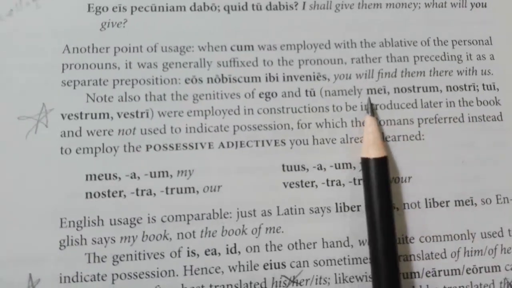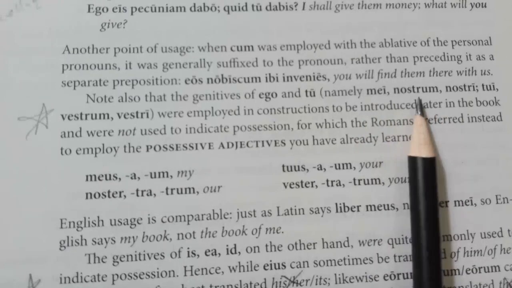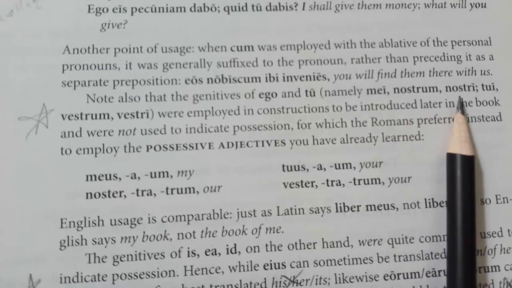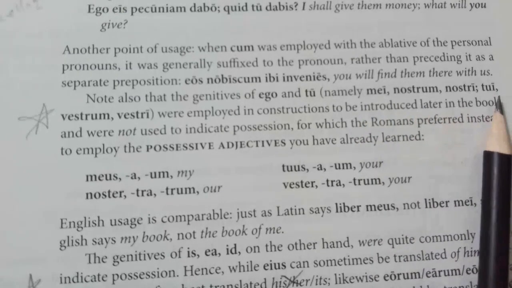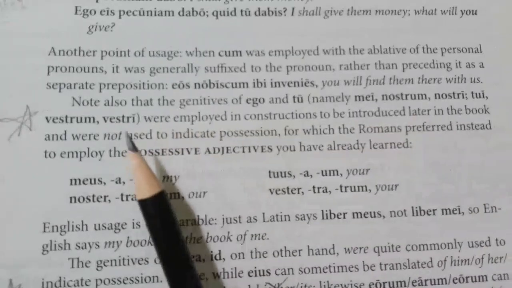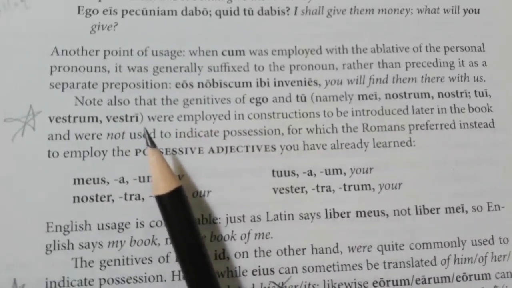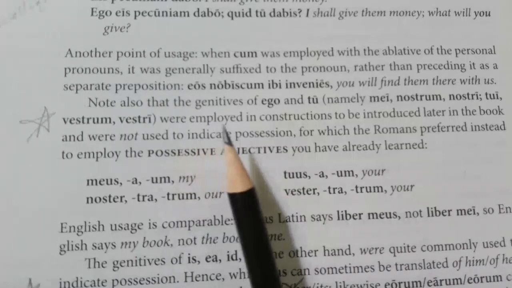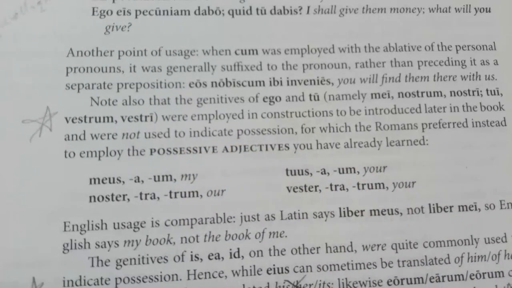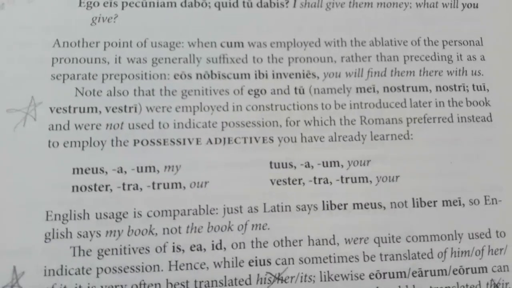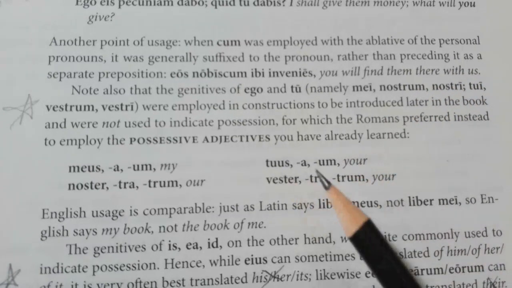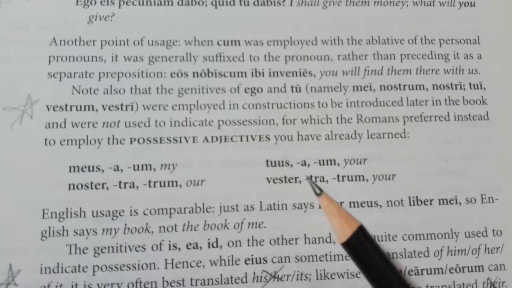So you typically use the genitive to show possession. You have mei, of me, nostrum, of us, nostri, of us, tui, of you, singular, vestrum, vestri, of you all, plural. Typically you use a genitive to show possession. What they're saying is the Romans almost unfailingly use the adjectives, which we've seen a lot of up until now.